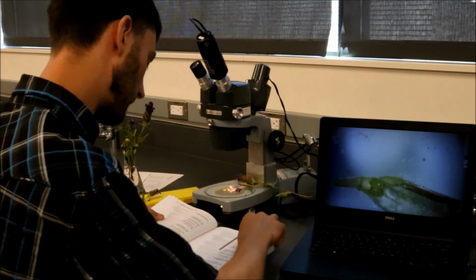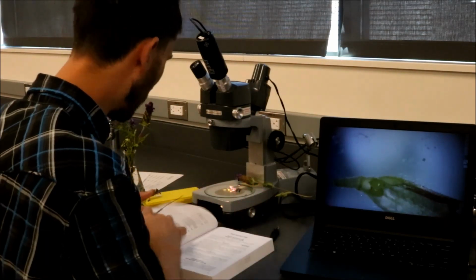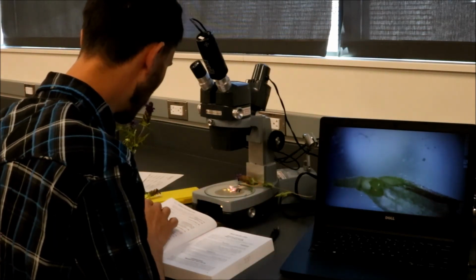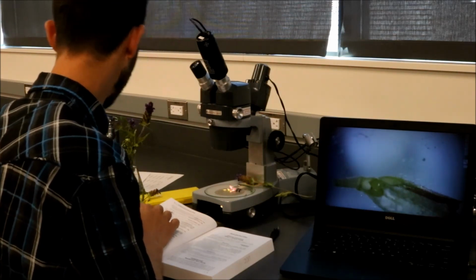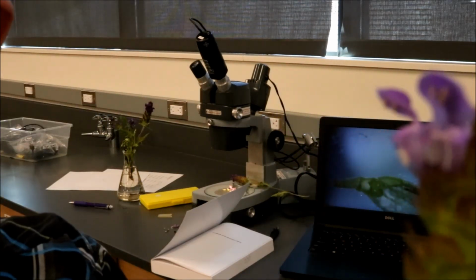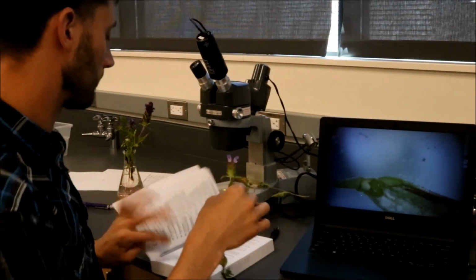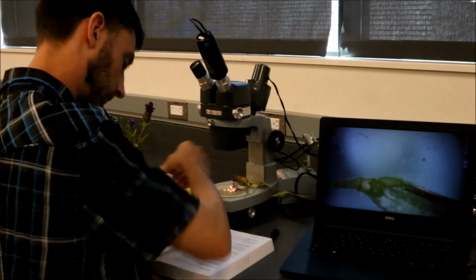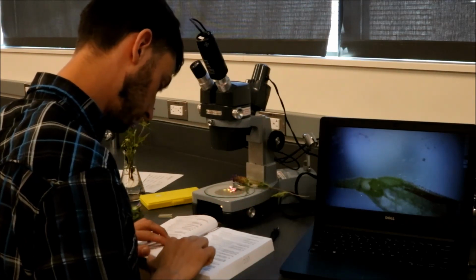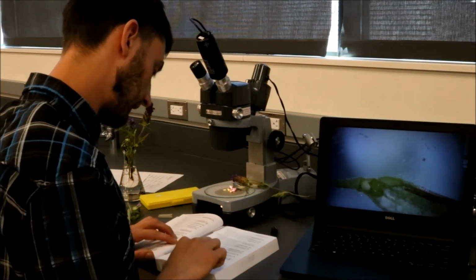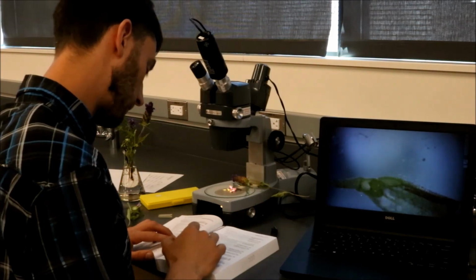123A, corolla more or less irregular, or 123B, corolla regular. Strongly two-parted flower. It is definitely not regular. So it is more or less irregular. So 123A.